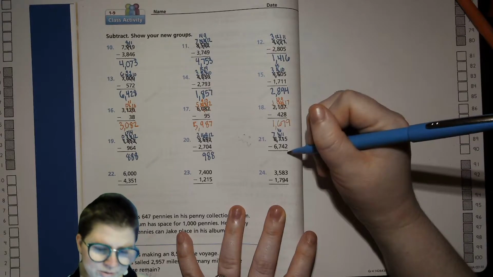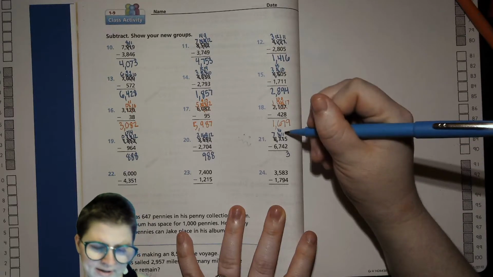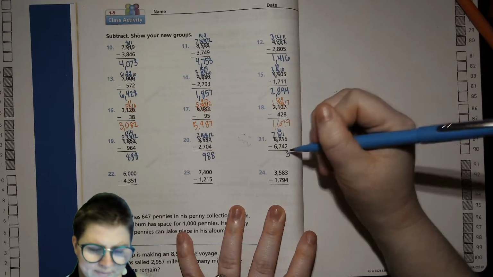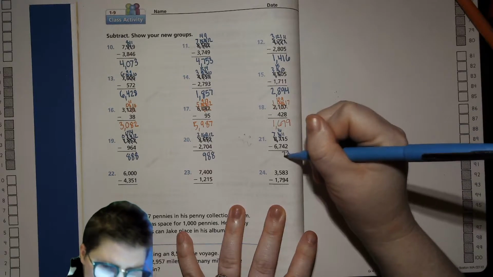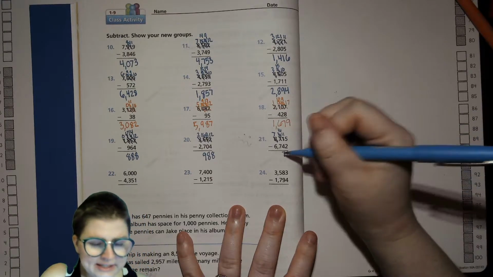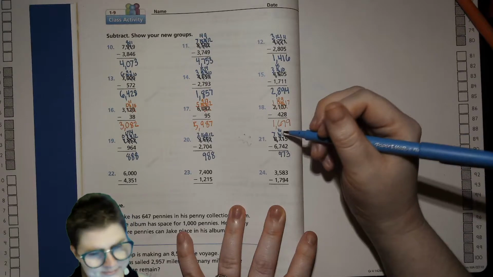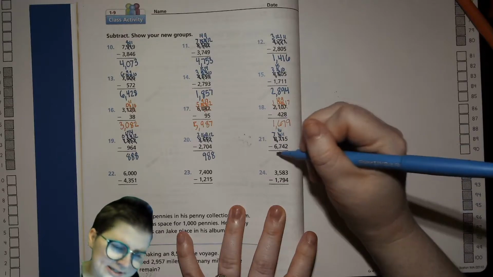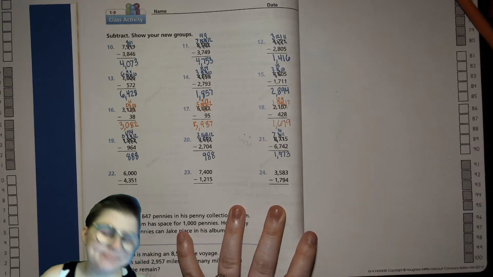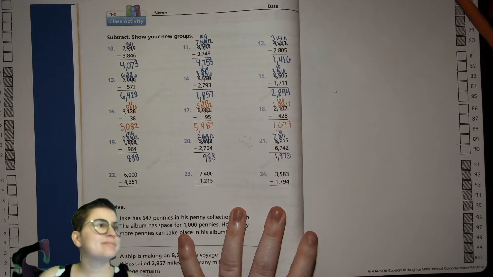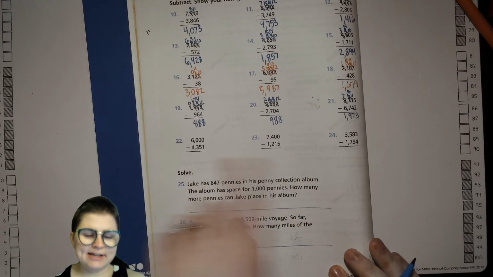5 take away 2 is 3. 11 take away 4 is 7. 16 take away 7 is 9. Right? Yeah. 7 take away 6 is 1. Okay. You're feeling good about these last ones. You're welcome to give them a go.